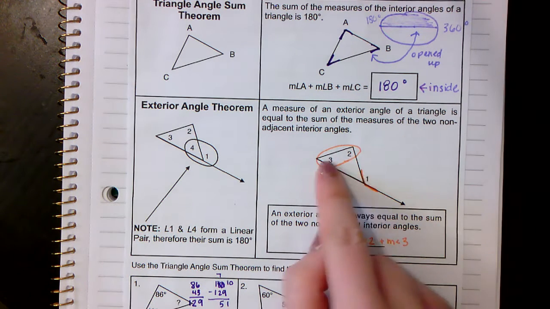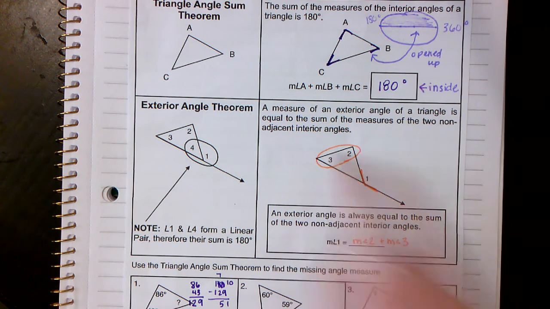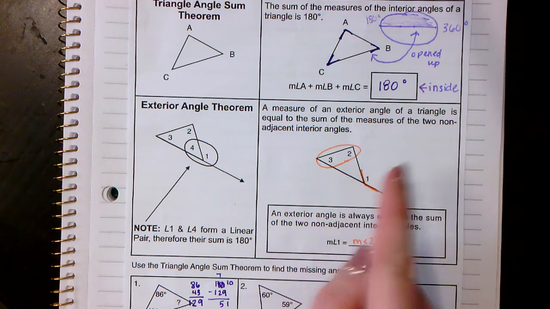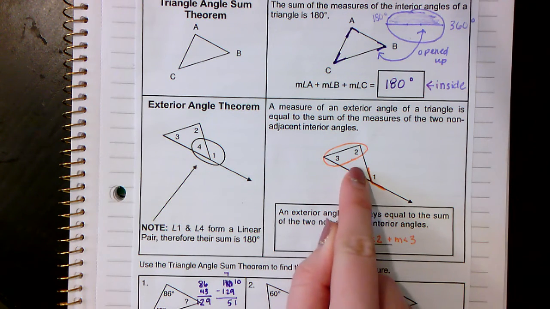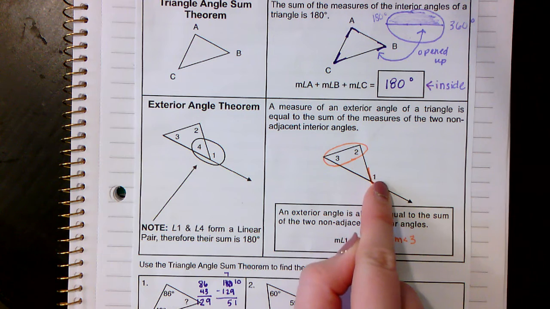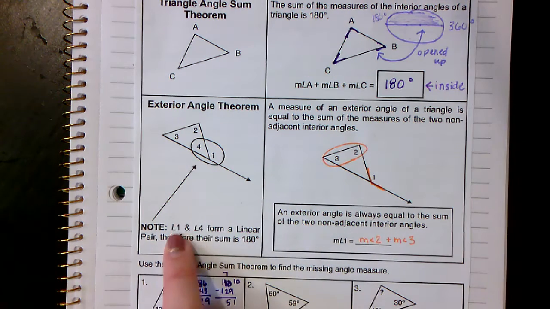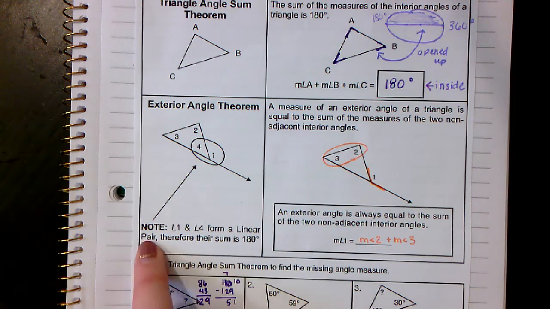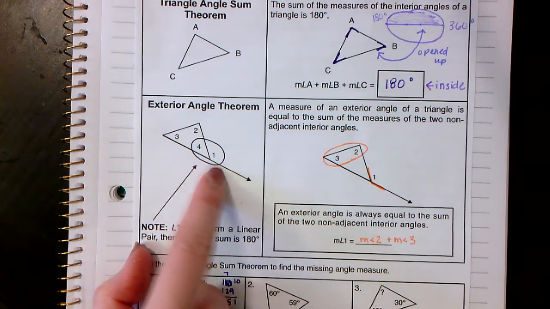Because again, if the sum of these interior angles is 180, this plus this plus this is 180, then what we also know is that this singular angle right here, this one plus that exterior angle will also be 180. And it shows us this right here. Angle 1 and angle 4 form a linear pair, therefore the sum is 180. So right here we have a straight line.